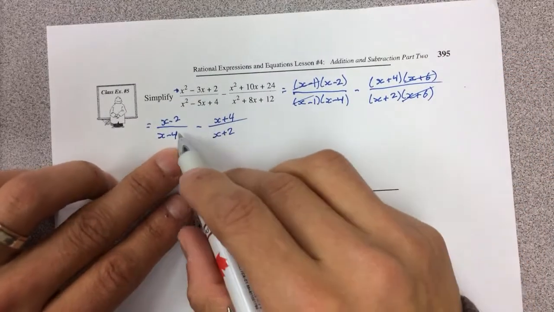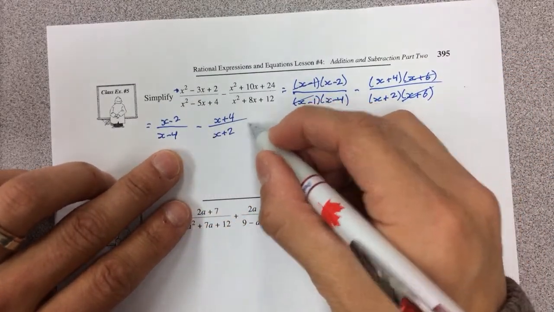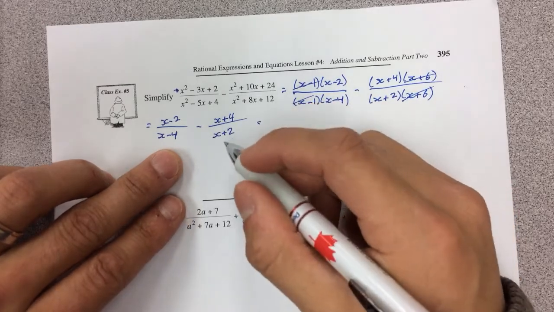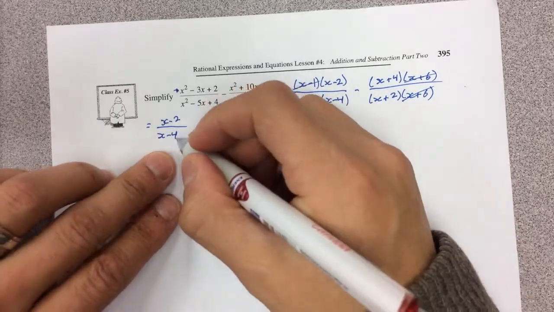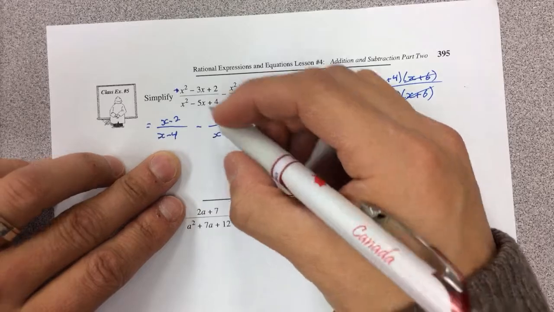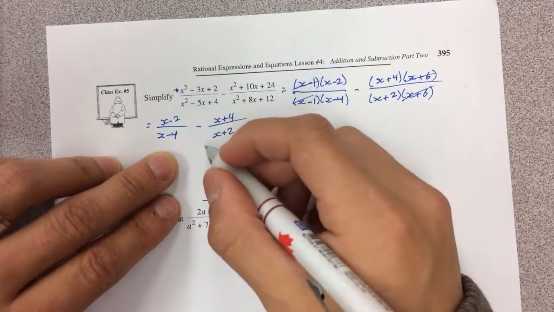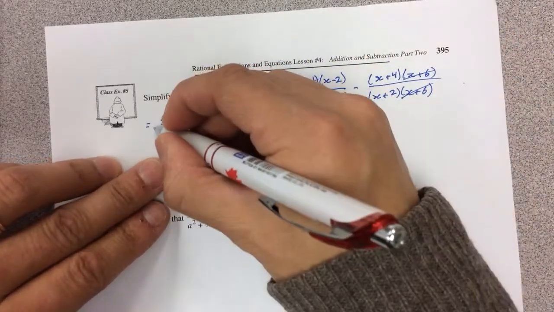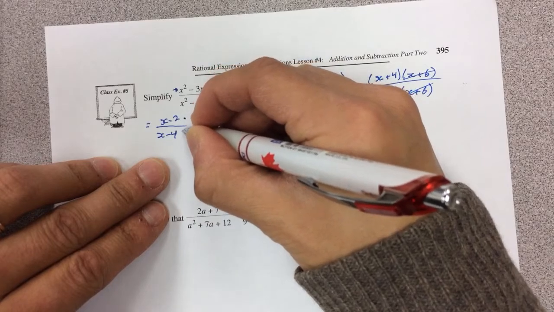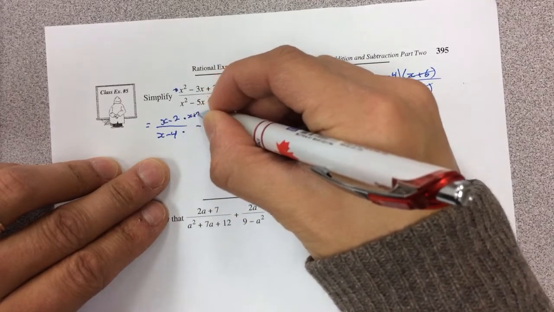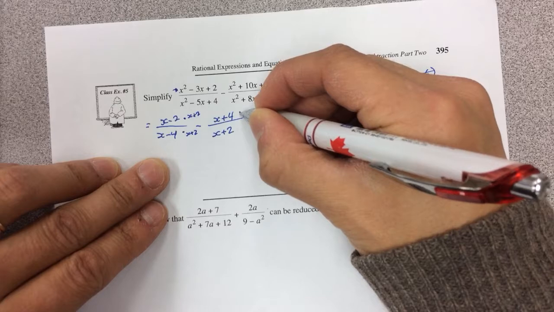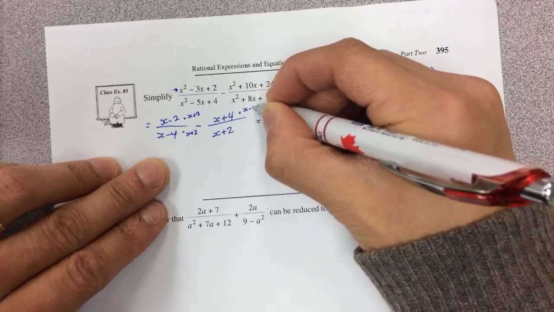So now I have my denominators, which I now need to find my lowest common multiple of. And so my lowest common multiple of x minus 4 and x plus 2 is going to be x minus 4 and x plus 2. So on this side, I'll need to multiply everything by x plus 2. And on this side, I'll need to multiply everything by x minus 4.